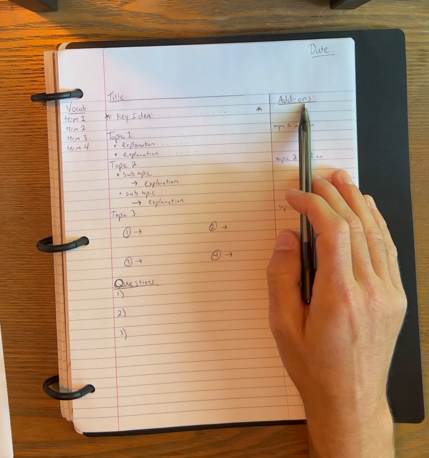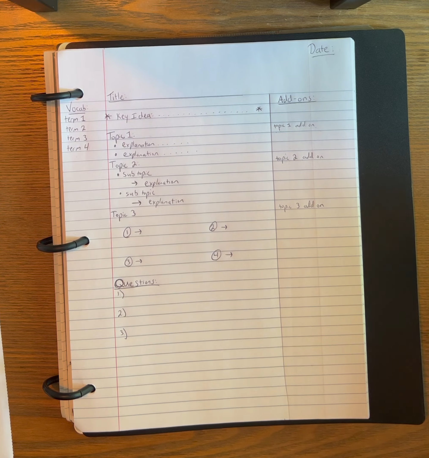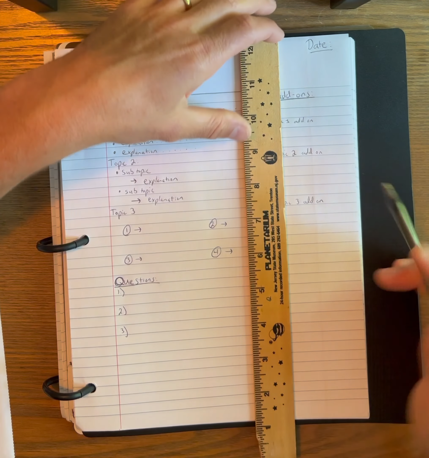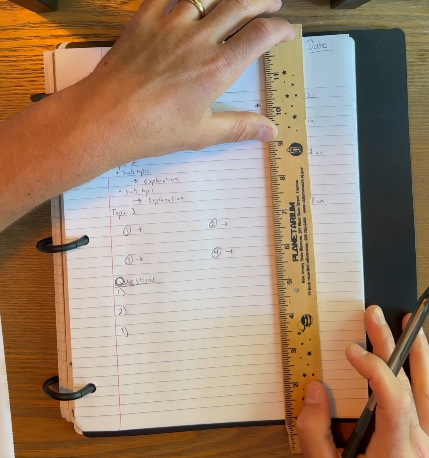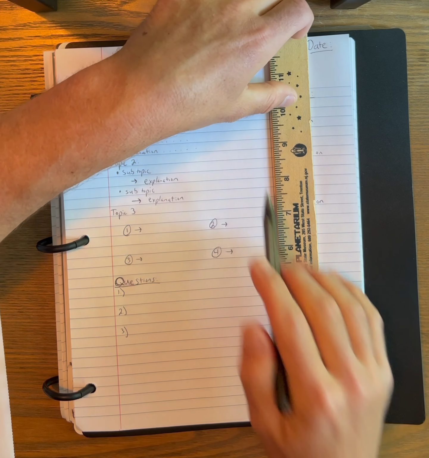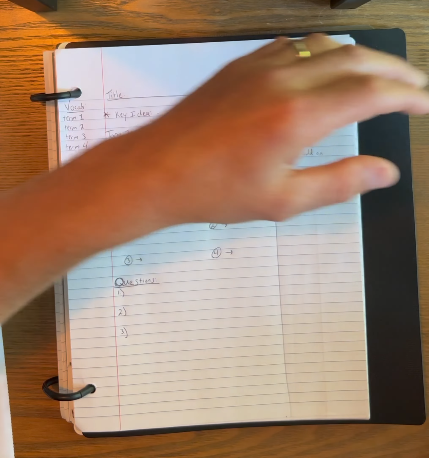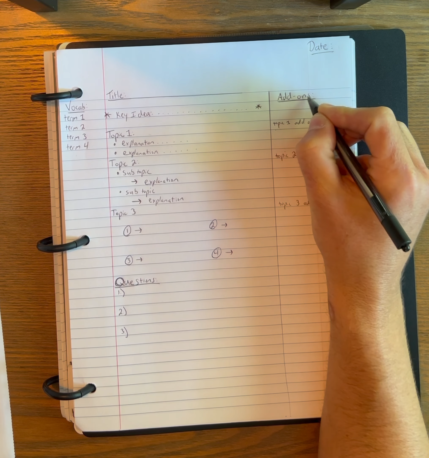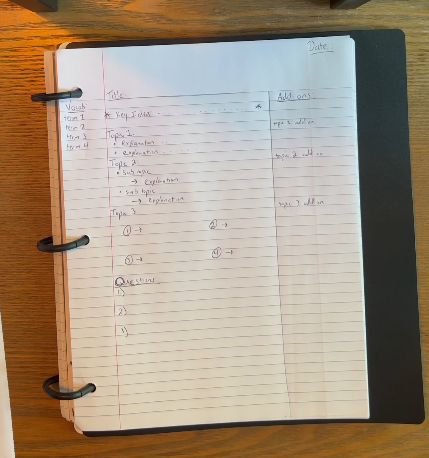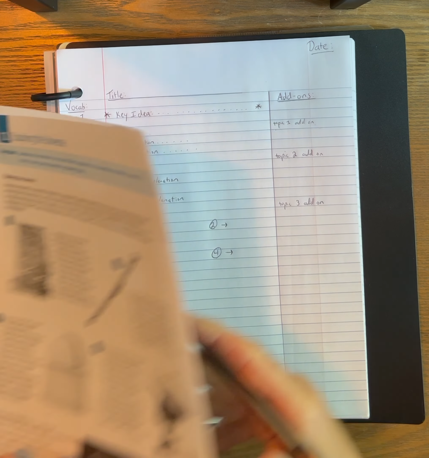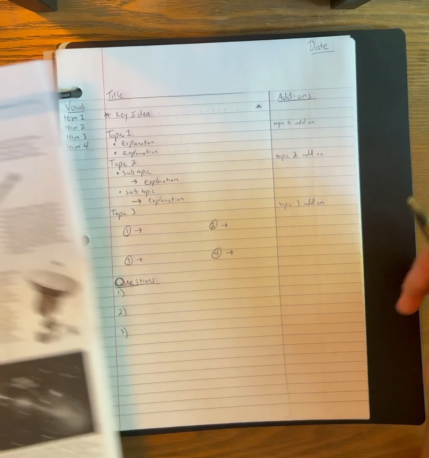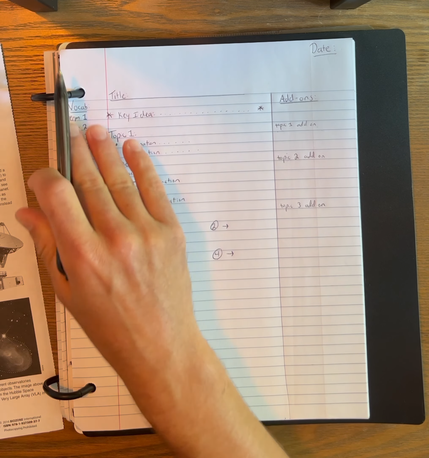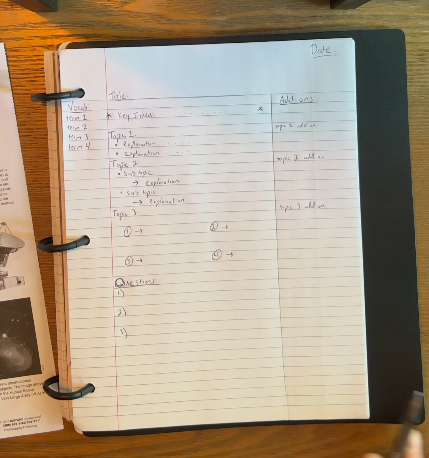The last thing you're going to make is an add-on section. I like to make this a little bit bigger than the vocab section, so I usually take a ruler, line it up with that faint red line on the right side of the page, and draw a line. Then I like to call this add-ons. You're going to leave that blank. So at this point, before you even start reading the content page, you have the date, the title, the key idea, a vocab section that's blank, and an add-on section that's blank.